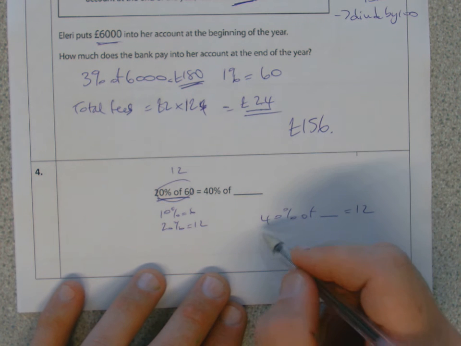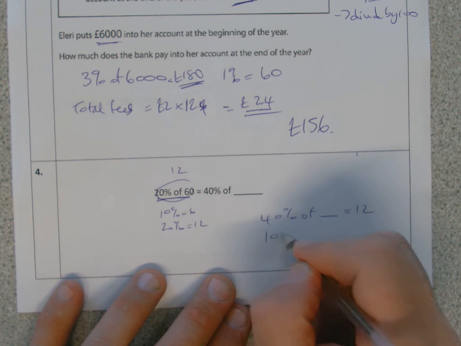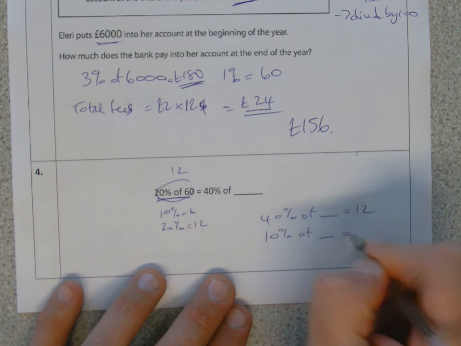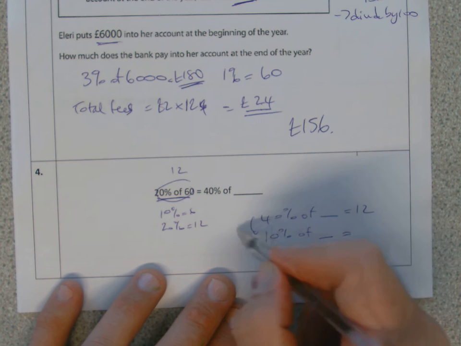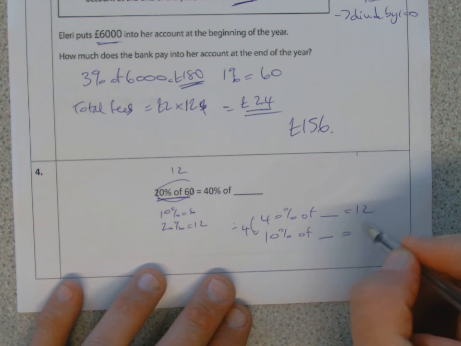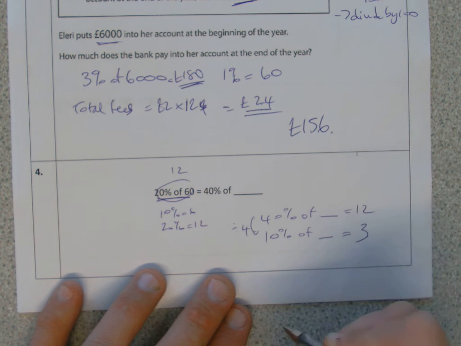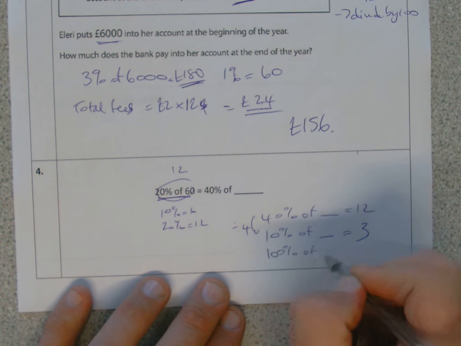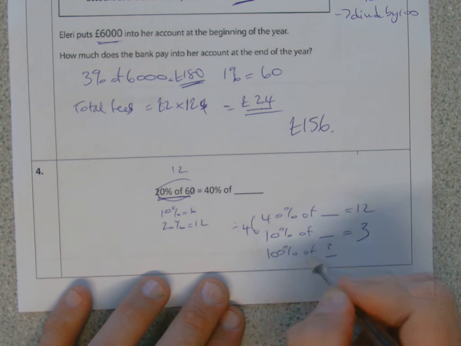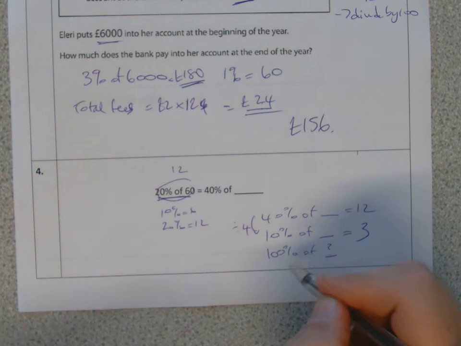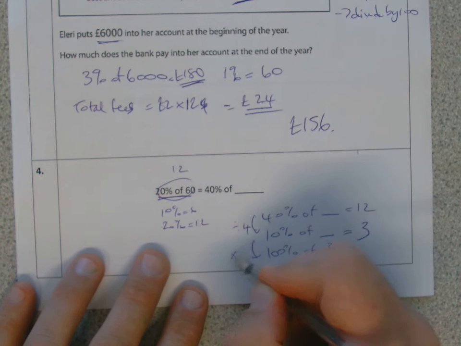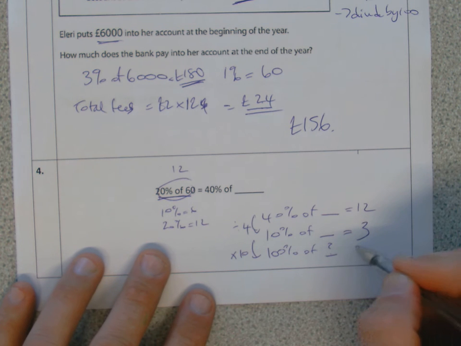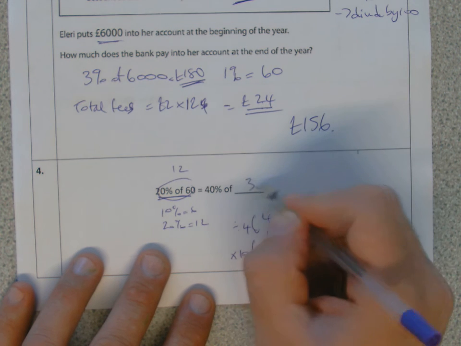What we could do is work out what 10% is of that something, which is just dividing by 4. Divide 12 by 4, you get 3. I want 100% of it, so I want to know what this is. If I work out 100% of it, I'm working out the whole thing. So here I could scale that up, times it by 10. Times 3 by 10, you get 30. So 30 needs to go here.